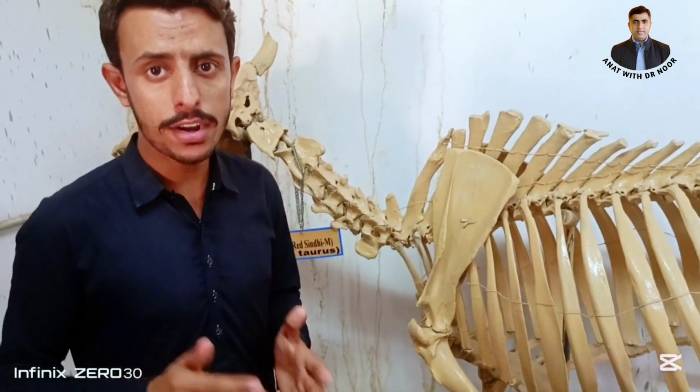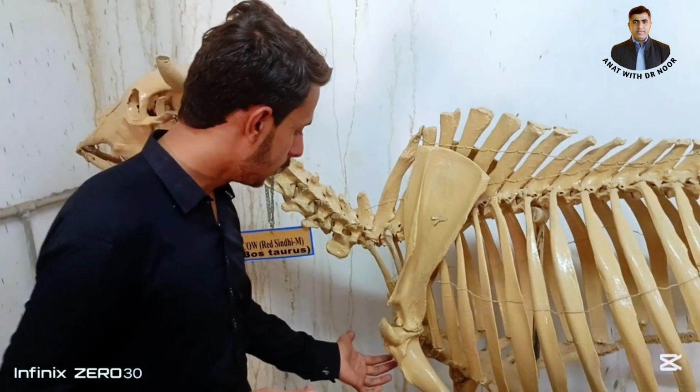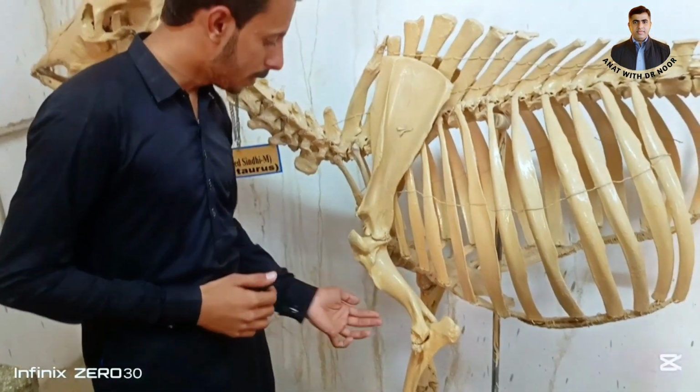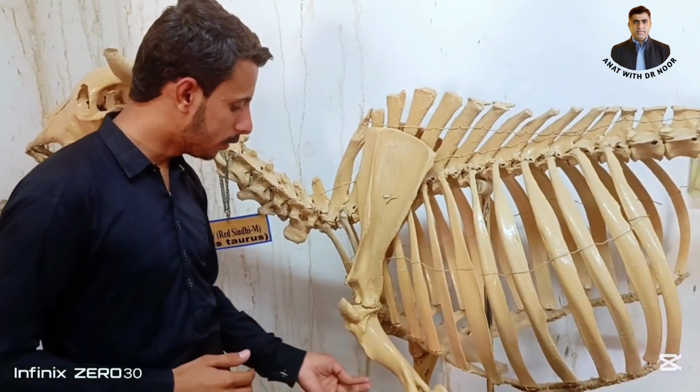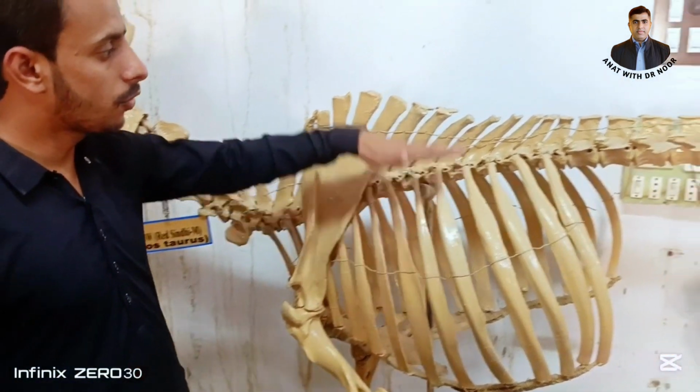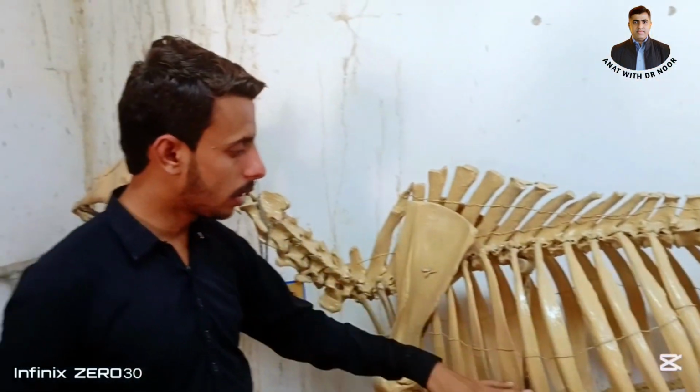Medial and lateral. Medial is towards the center. Lateral is away from the center. For example, this is the humerus. This is the medial side of the scapula. This is the lateral side. And dorsal and ventral. Dorsal means towards the top and ventral means towards the bottom.